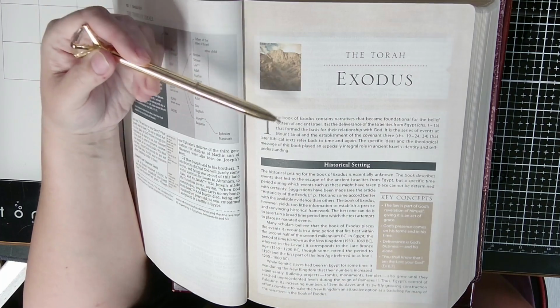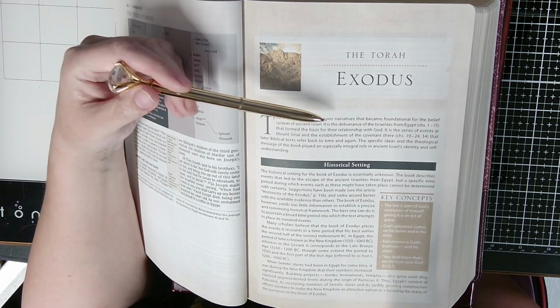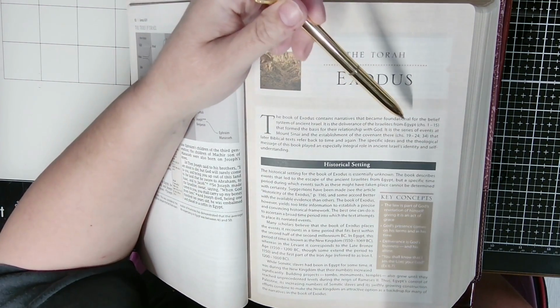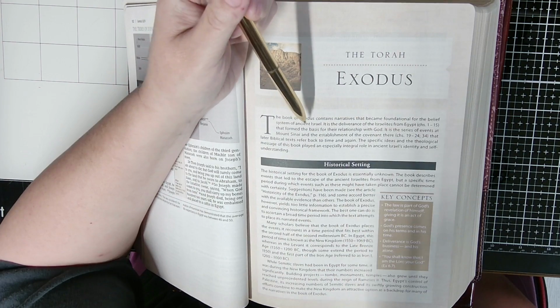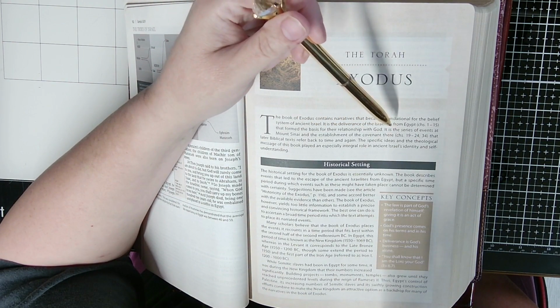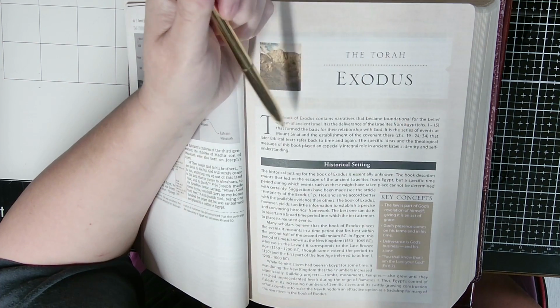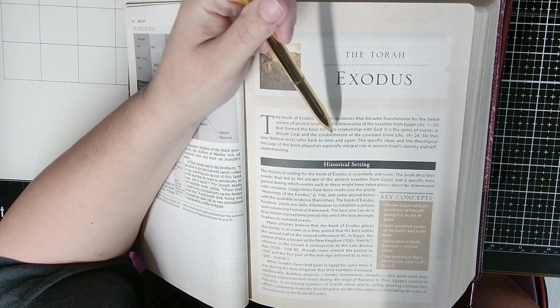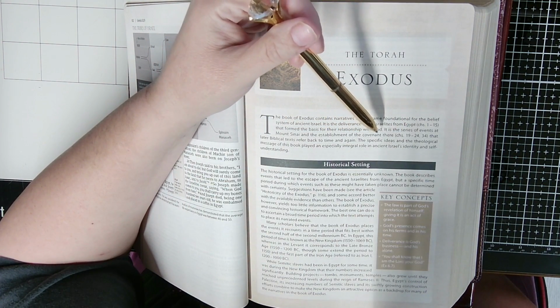The book of Exodus contains narratives that became foundational for the belief system of ancient Israel. It is the deliverance of the Israelites from Egypt that formed the basis for their relationship with God.